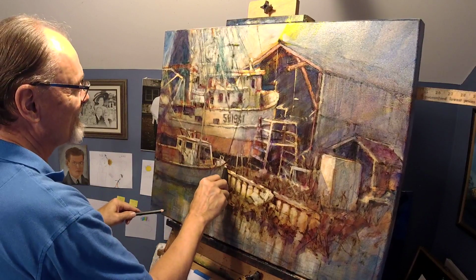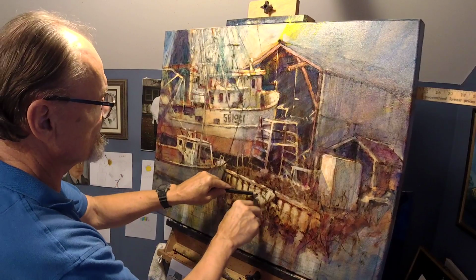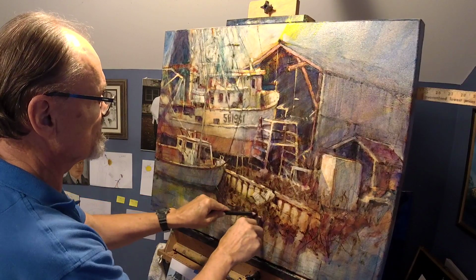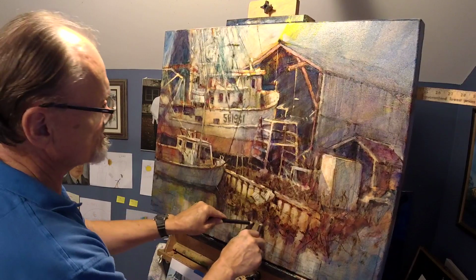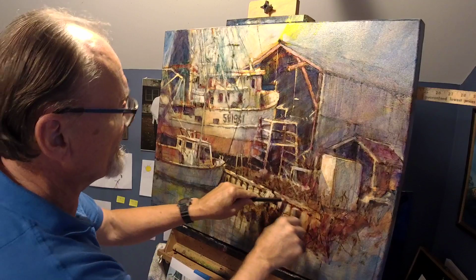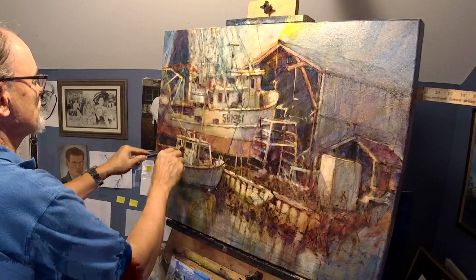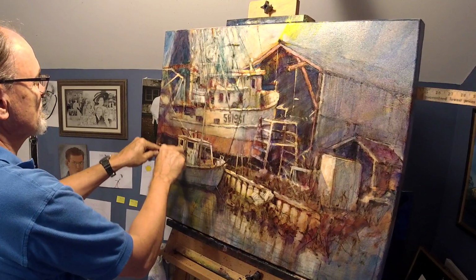And that's where I put a line. Where the canvas talks to me. It tells me where to put lines. I'm not just going to go willy-nilly doing lines everywhere. Just lines where we want them. And not so much for similitude as for just the sheer texture of the lines.